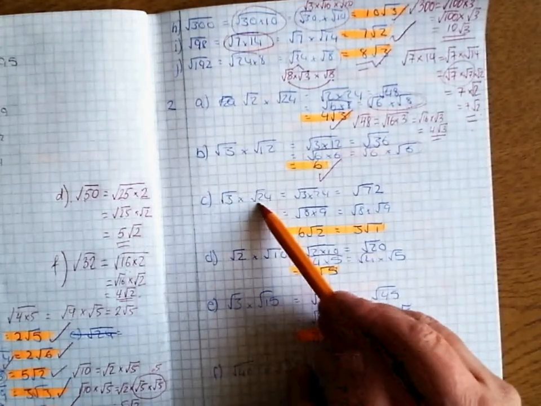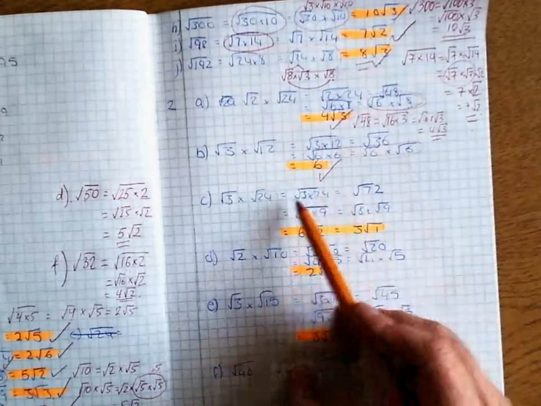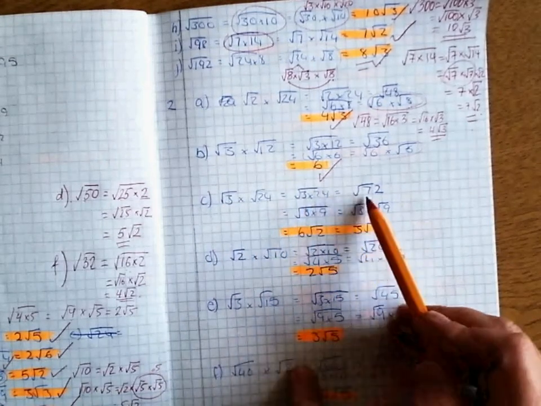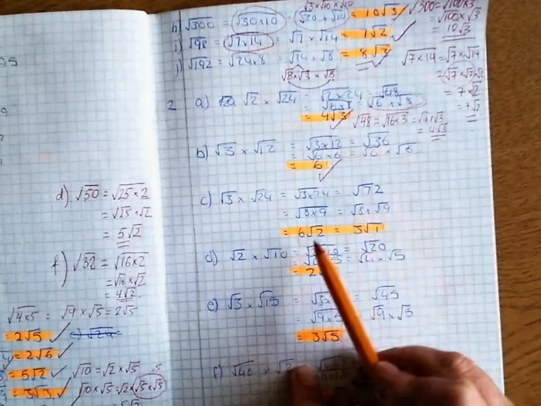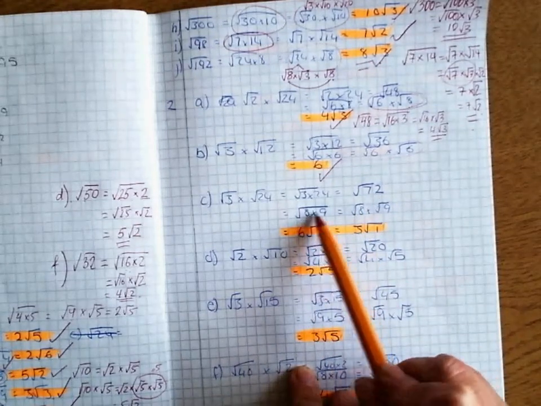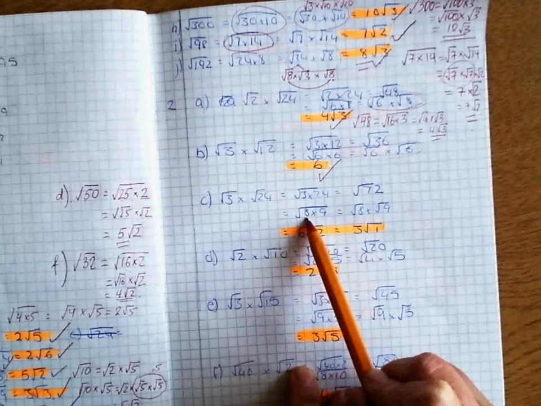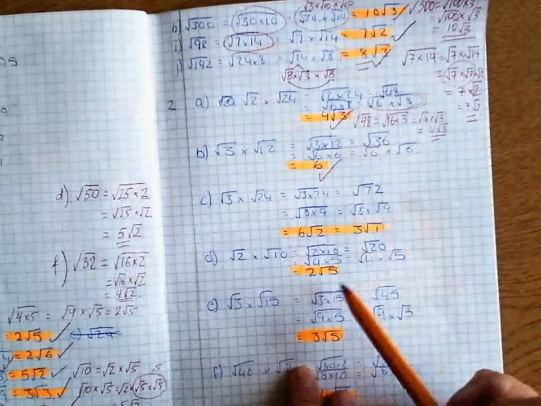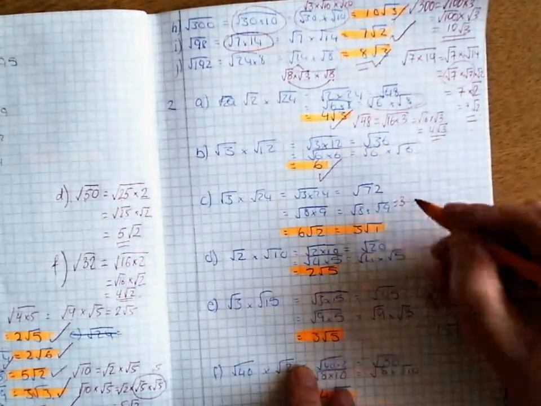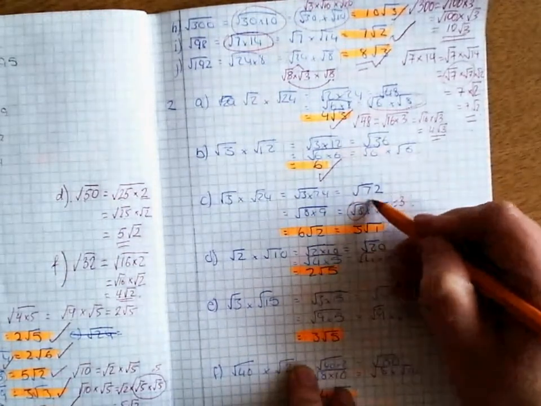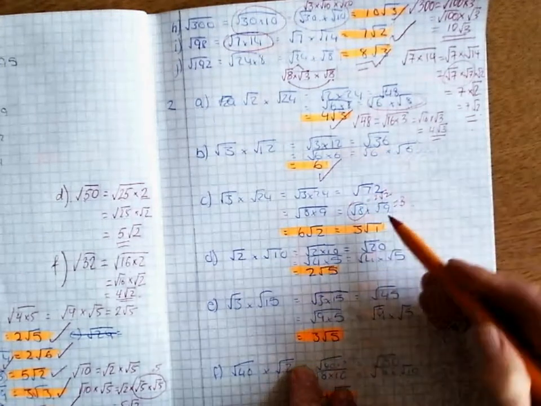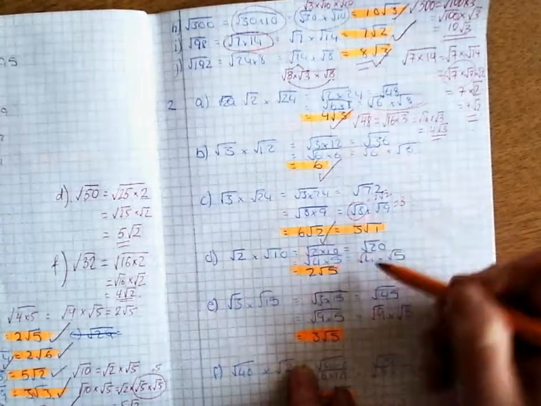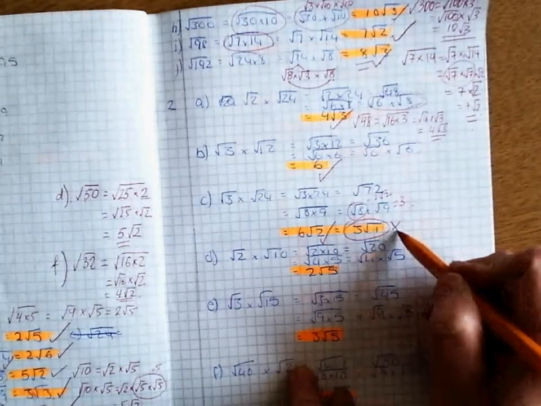Square root of 3 times square root of 24 is square root of the product of 3 and 24. Okay, and 3 times 24 makes 72. Again, 72 was split here into 8 and 9. Square root of 9 gives you 3, and square root of 8 gives you 2 roots of 2, and then you multiply these numbers together and you get 6 roots of 2. This is the correct answer, and that is the wrong answer.